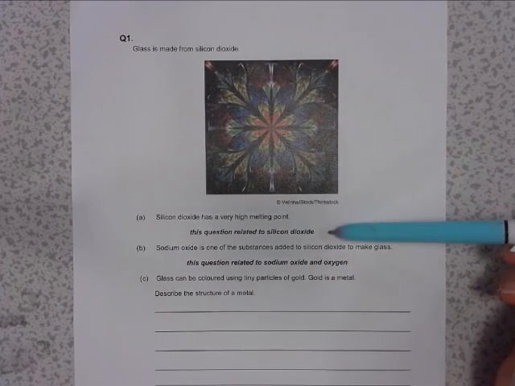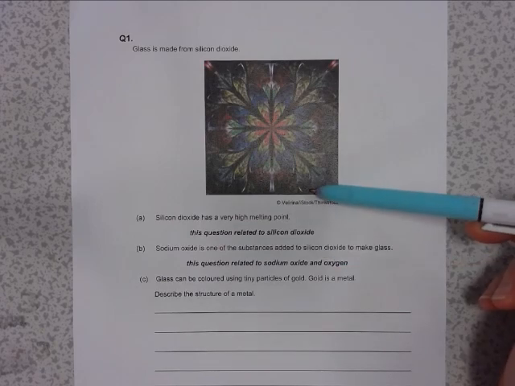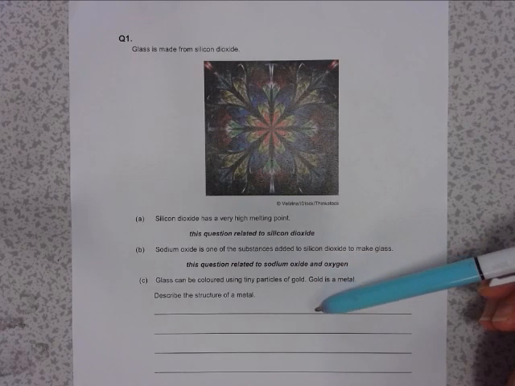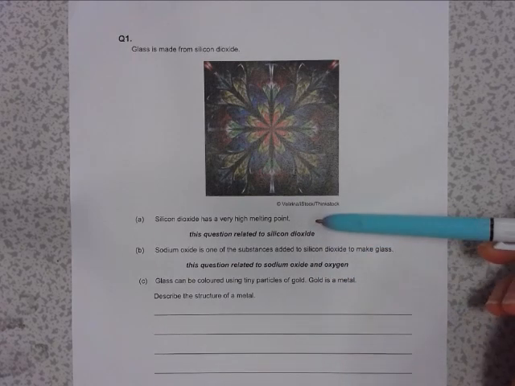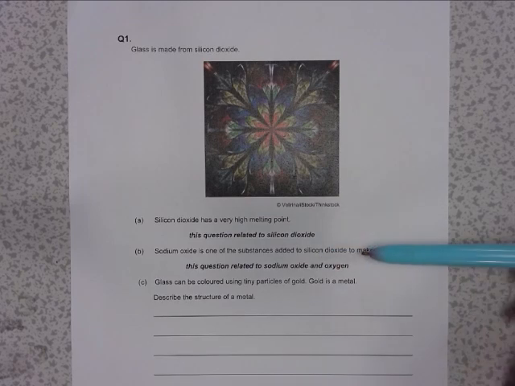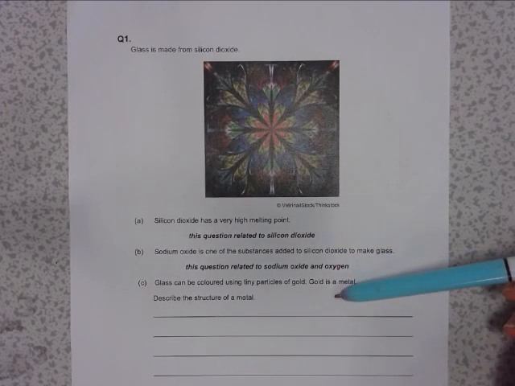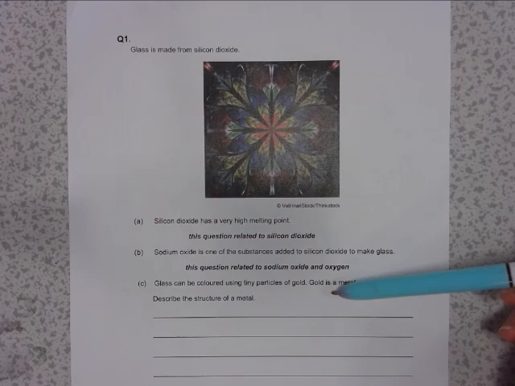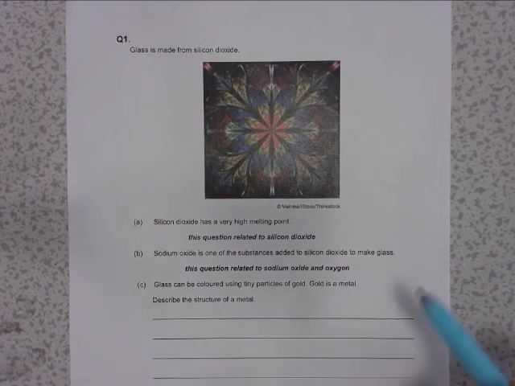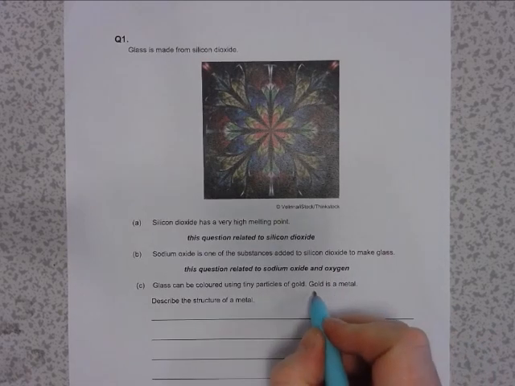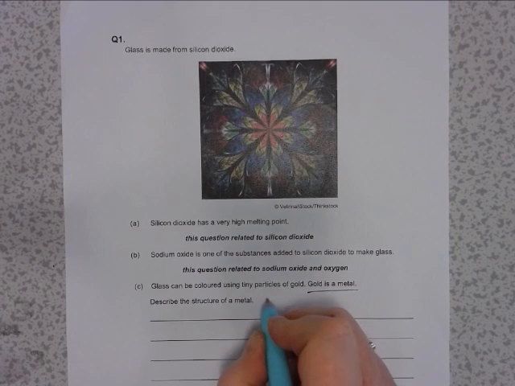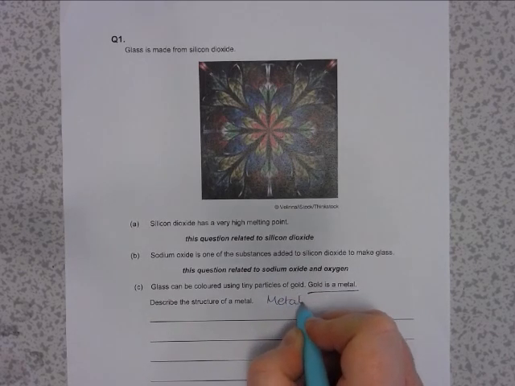However, as questions in exams often do, it starts in one place and then it works through related topics to somewhere else. So here we have silicon dioxide, here we have sodium oxide, which is related, and then we have glass using tiny particles of gold. There's your link into gold is a metal. So that's your clue that we're thinking metals, and as a result, we're thinking metallic bonding.